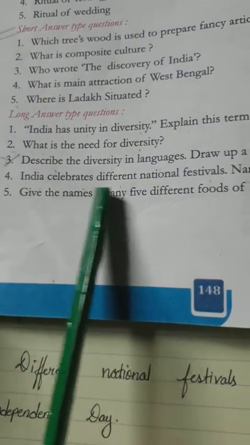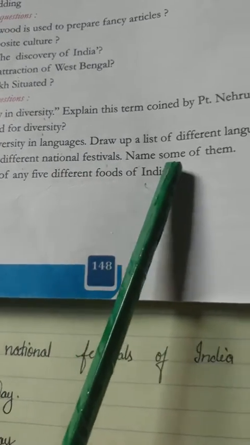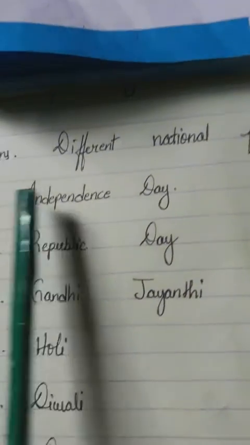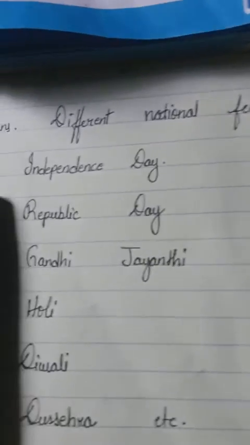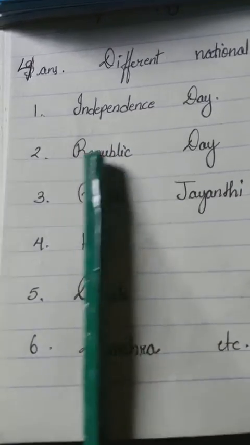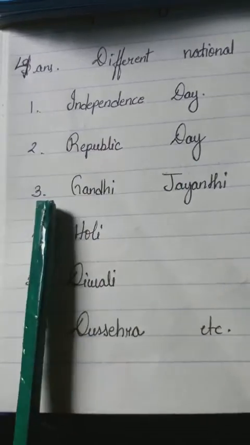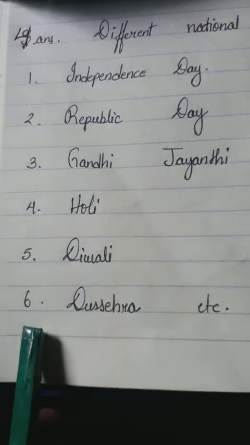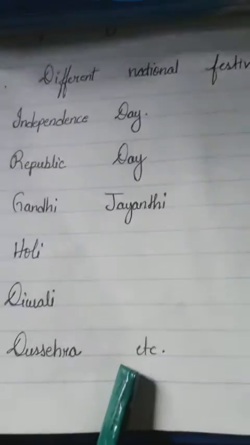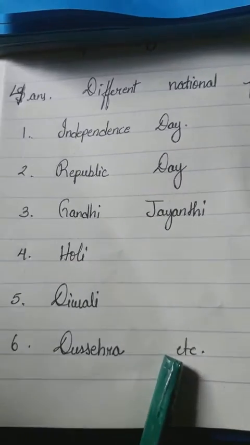Question 4. Question 3 we won't do. India celebrates different national festivals. Name some of them. The answer: different national festivals of India are: number 1, Independence Day, 2, Republic Day, 3, Gandhi Jayanti, 4, Holi, 5, Diwali, 6, Dasara, etc. Means many more are there. So there are still more, okay?